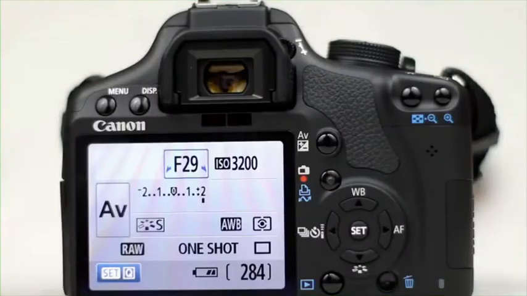The next mode we have is your AV mode. It's a very important mode to know about because 99.9% of photographers are in this mode. You dial in the depth of field you want and the camera handles the rest.